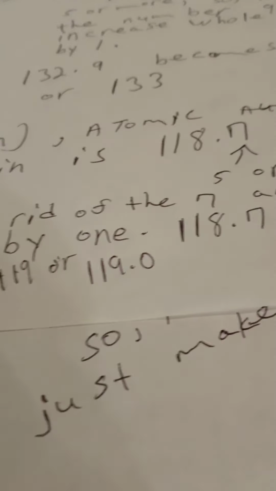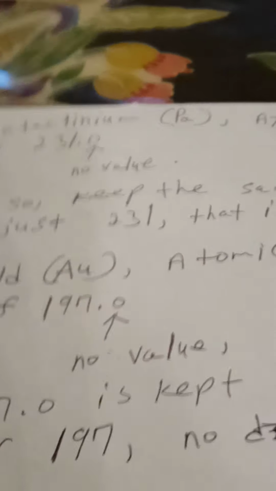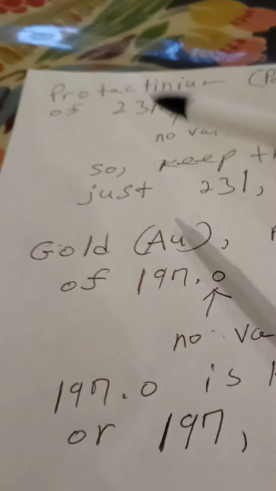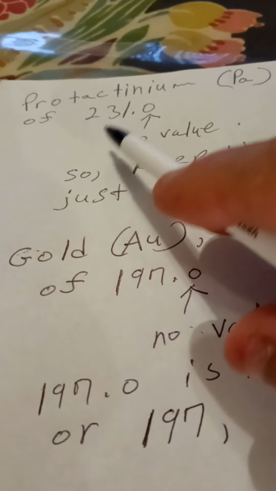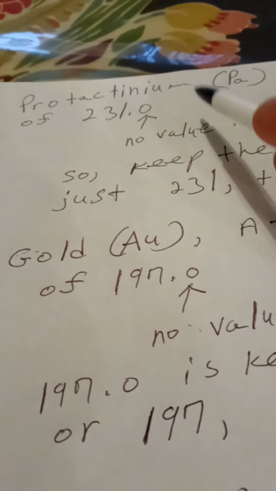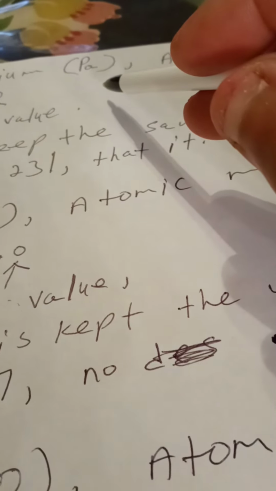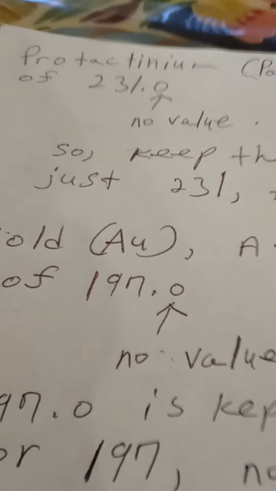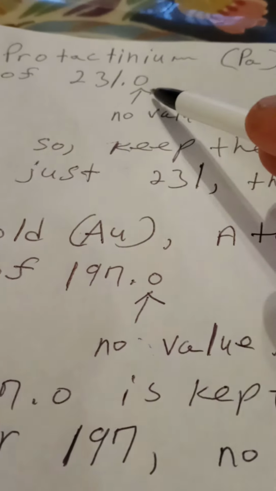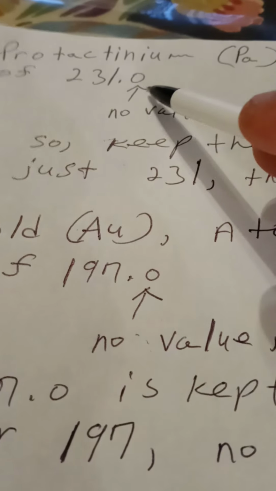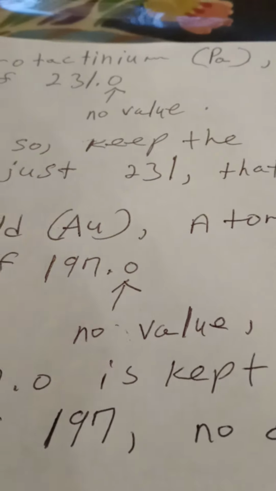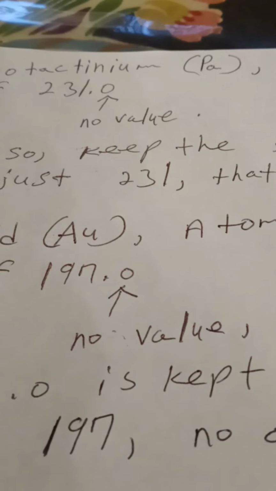So see how it's done? Again, if you have protactinium, with the atomic symbol of a capital Pa, the atomic mass of protactinium is 231.0. The 0 at the right of the decimal has no value. It just holds a space. So we can keep it the same or just remove it.